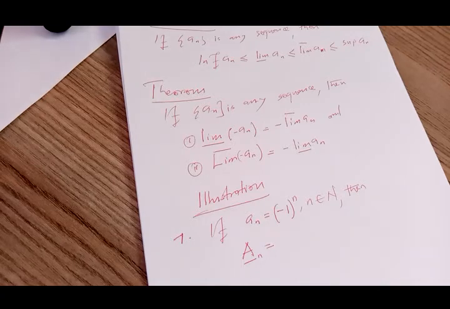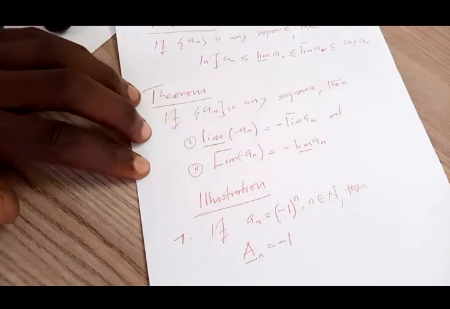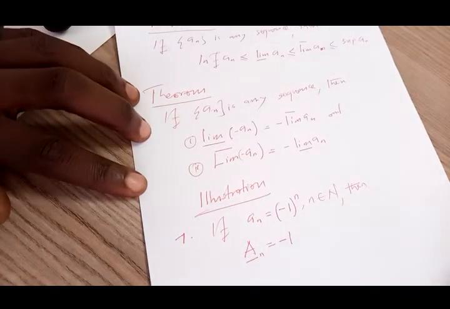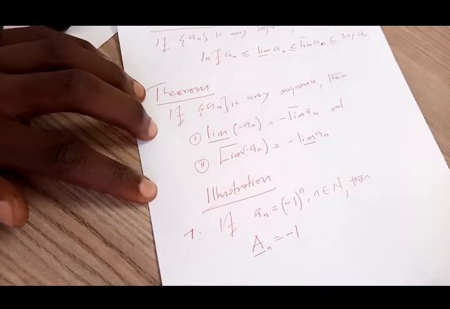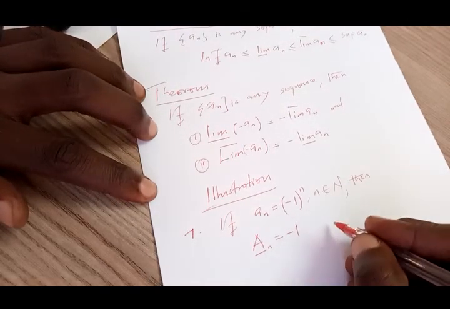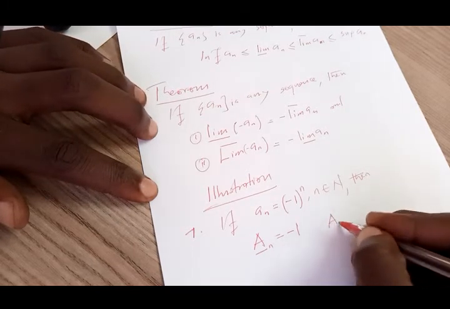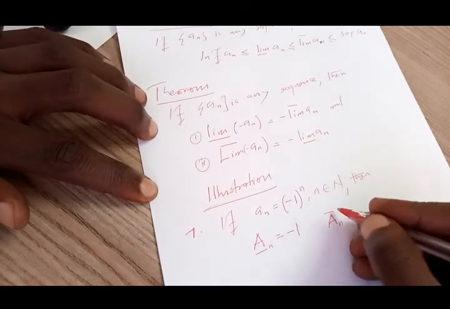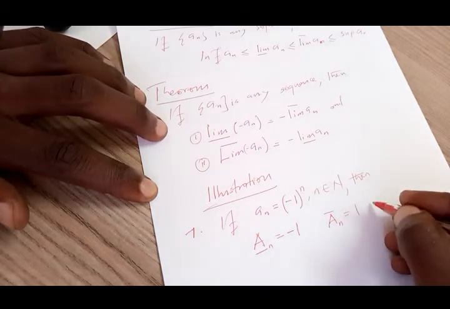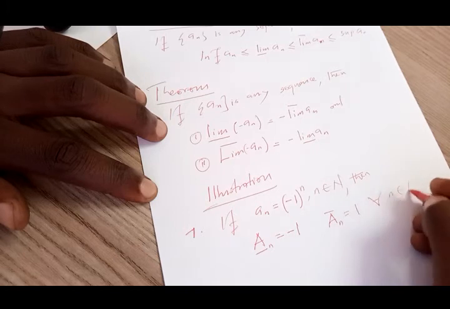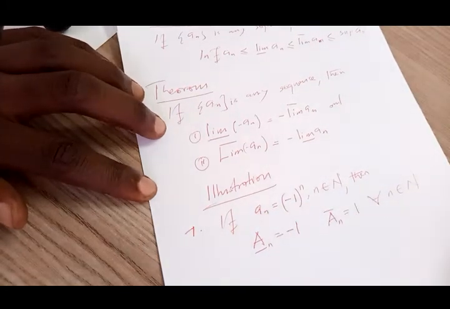So the limit inferior is going to be equal to negative 1. That is the greatest of the smallest. Okay? Then the limit superior is going to be equal to 1. That is for all values of n, from this sequence a_n.